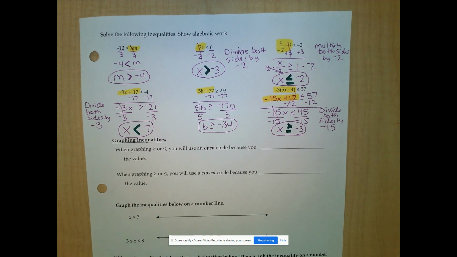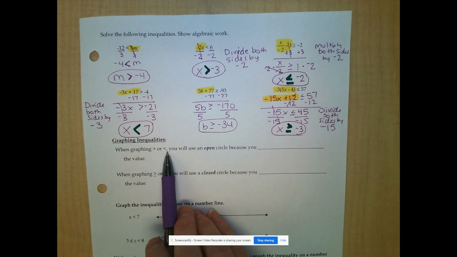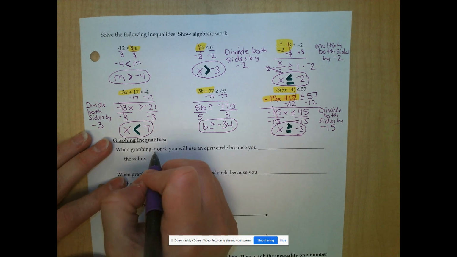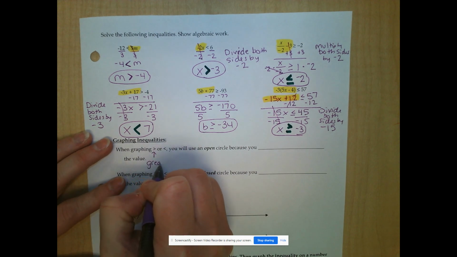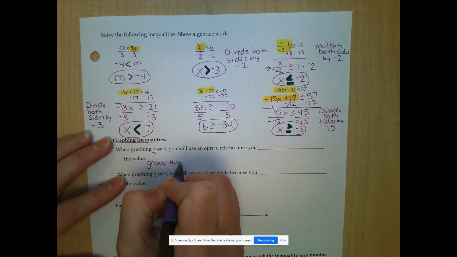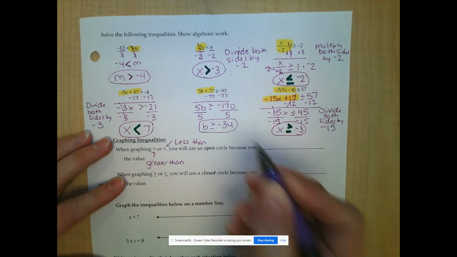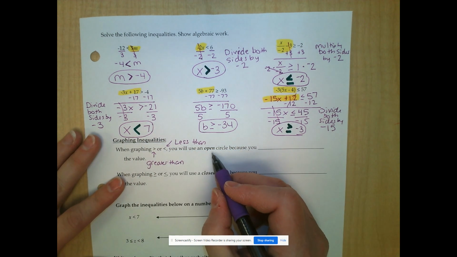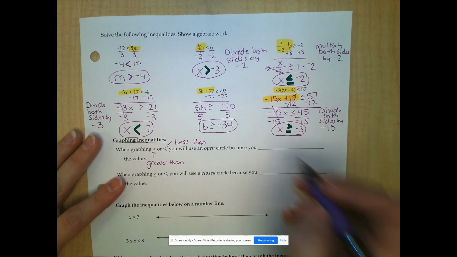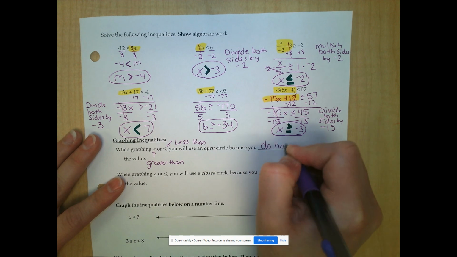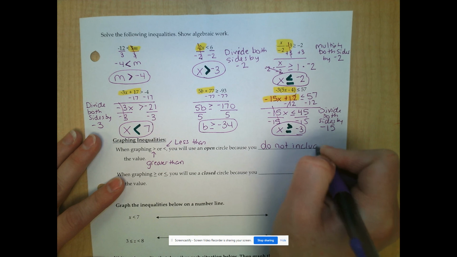Graphing inequalities. When we graph inequalities, we're graphing something that has a less than or greater than sign. So this one, greater than. This one is less than. Anytime you do that, you will have what's called an open circle because you do not include the number.